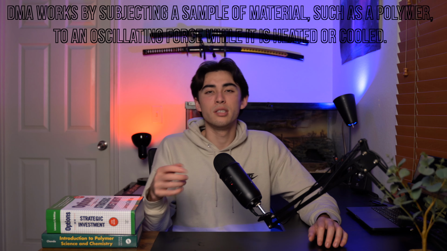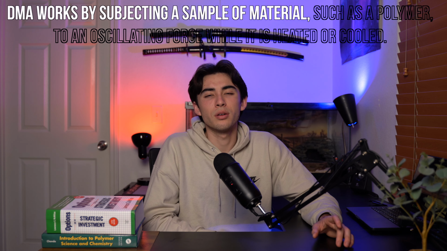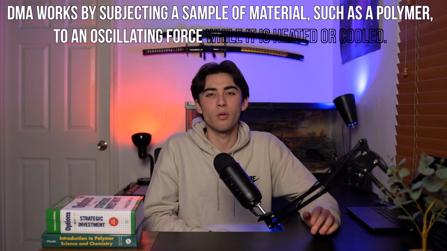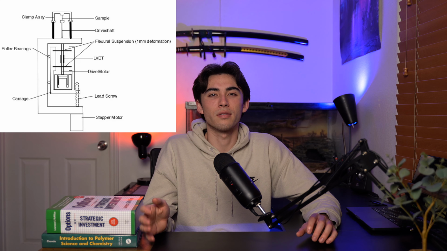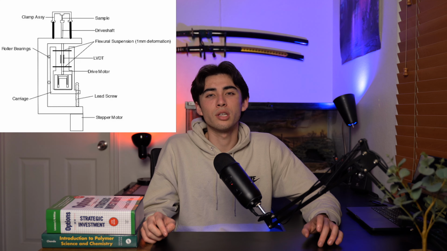So what is dynamic mechanical analysis and how does it work? DMA works by subjecting a sample of material such as a polymer to an oscillating force while it is heated or cooled. The sample's response to the applied force is measured, which provides information about the material's mechanical properties with respect to temperature. DMA is designed to apply a controlled stress or controlled strain to a polymer sample of known geometry and subject the sample to sinusoidal deformation. A force motor is used to generate a sinusoidal wave, which is transmitted to the sample via a drive shaft.